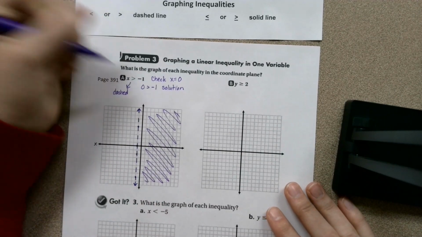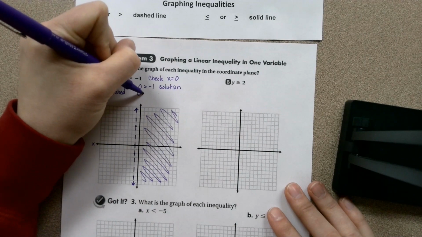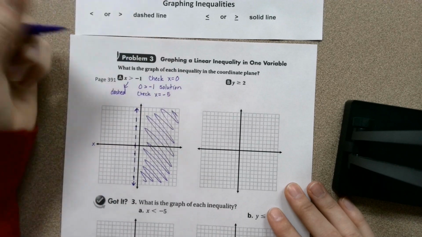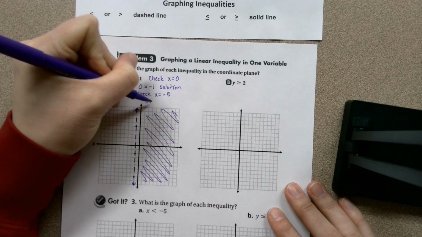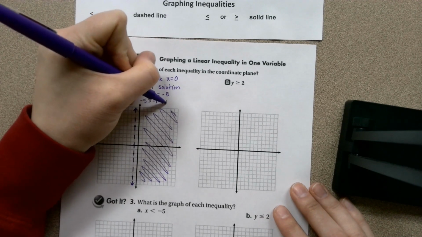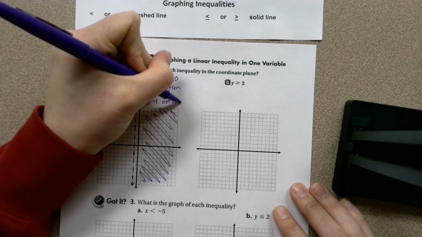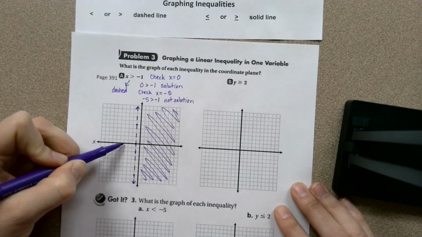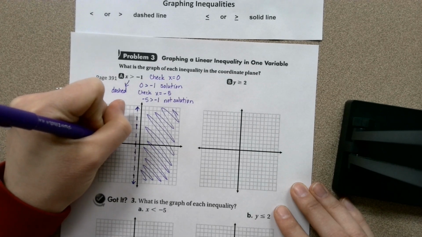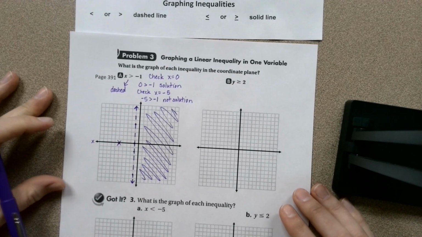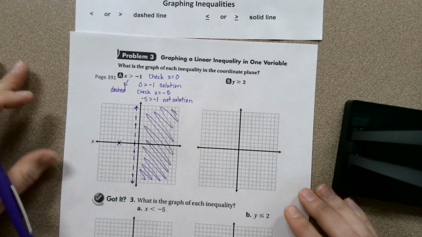If we would have checked a different number, let's say check X is equal to -5, if we plug that in, -5 greater than -1, that is not a true statement, so that's not a solution. So we wouldn't want to shade on the side where X is equal to -5. That is not a solution. So we would want the right side shaded. That's just, again, confirming we were correct.